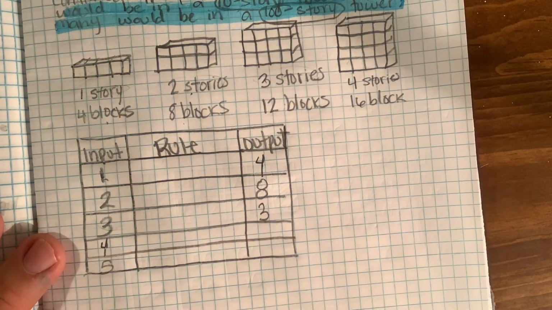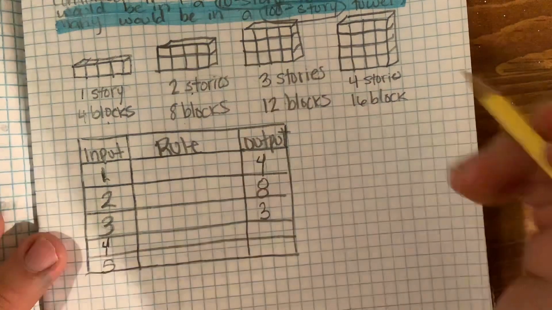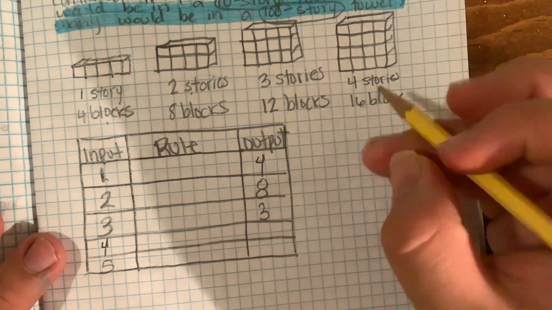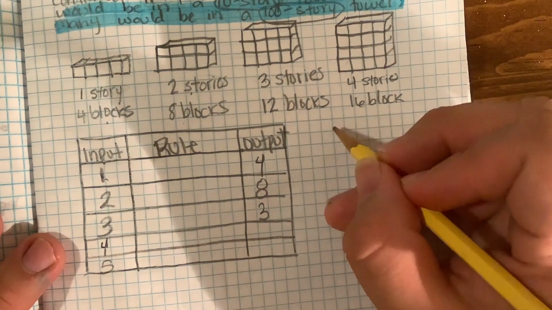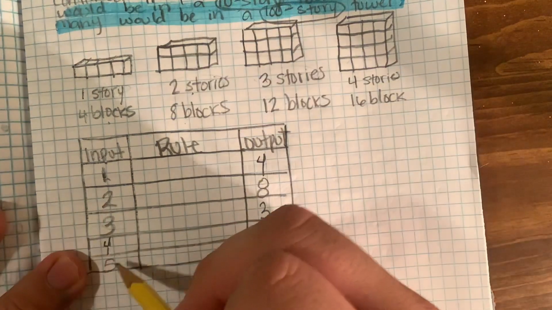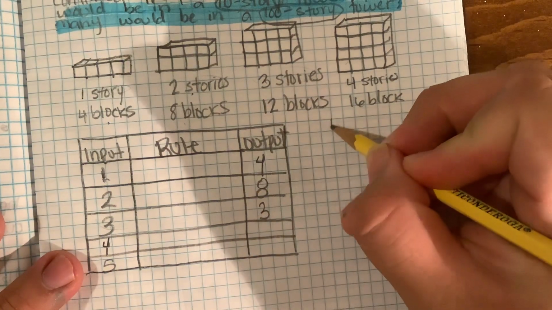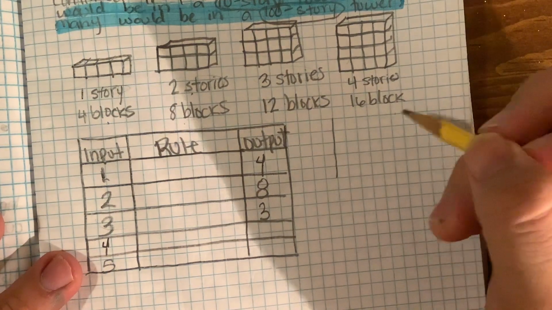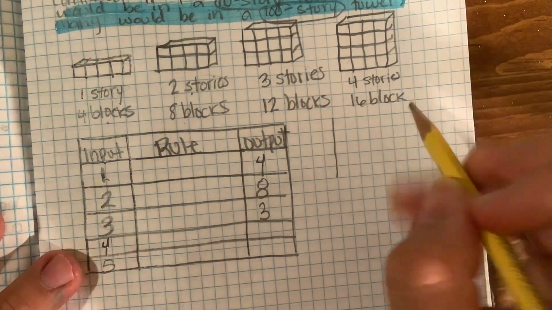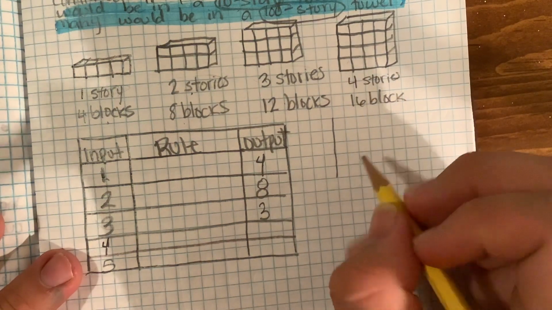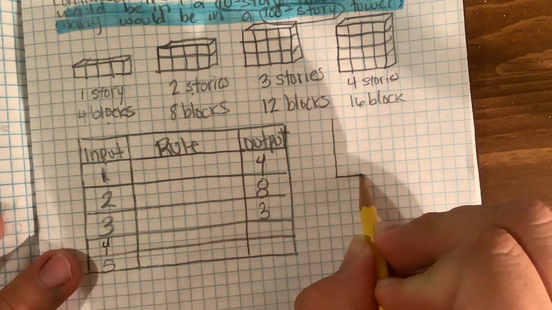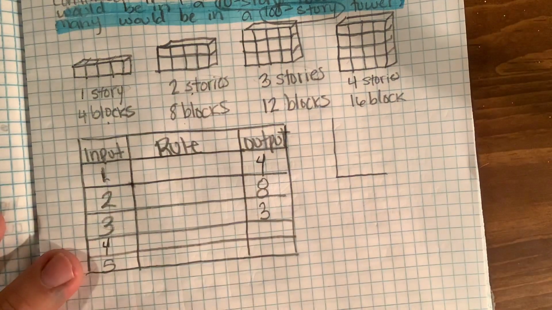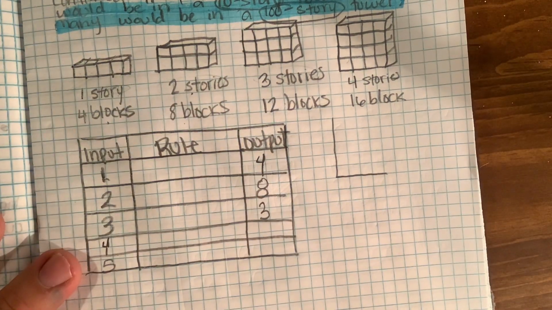Now let's go ahead and work on the last one. We want to see a 5-story one. I'm going to draw it down here for space. So again, its height is going to be 5, because that's where you get the height, right? 1, 2, 3, 4, 5, because I added another story. Now, we know the length of it is 4. So 1, 2, 3, 4. Okay? So it's 4 long.